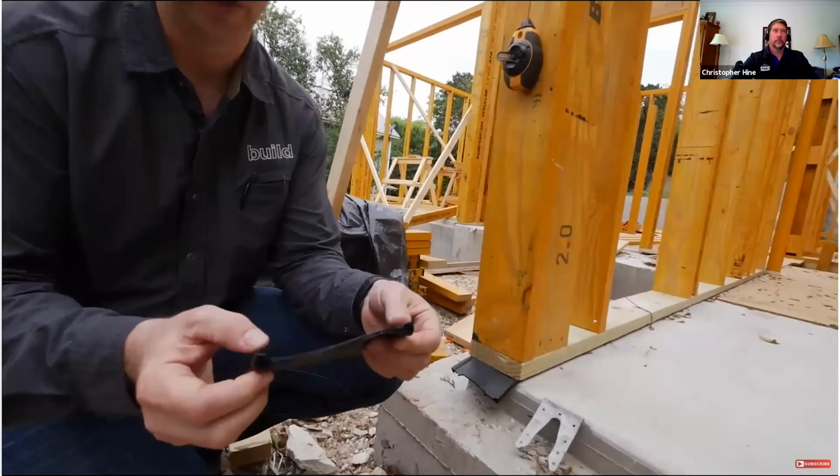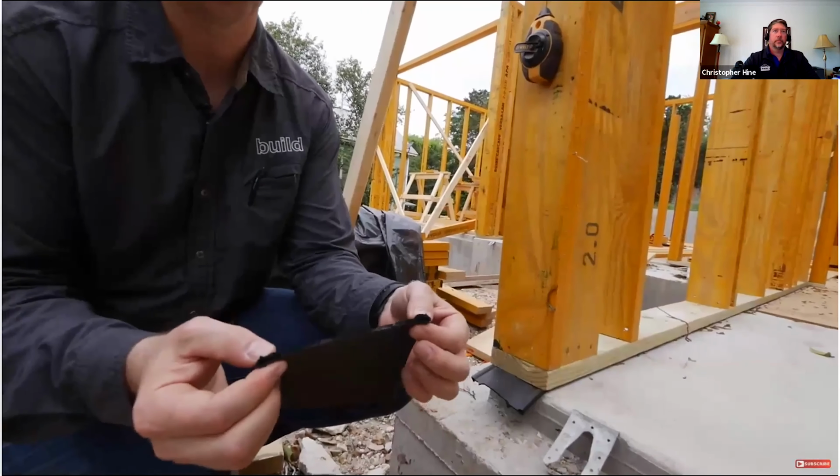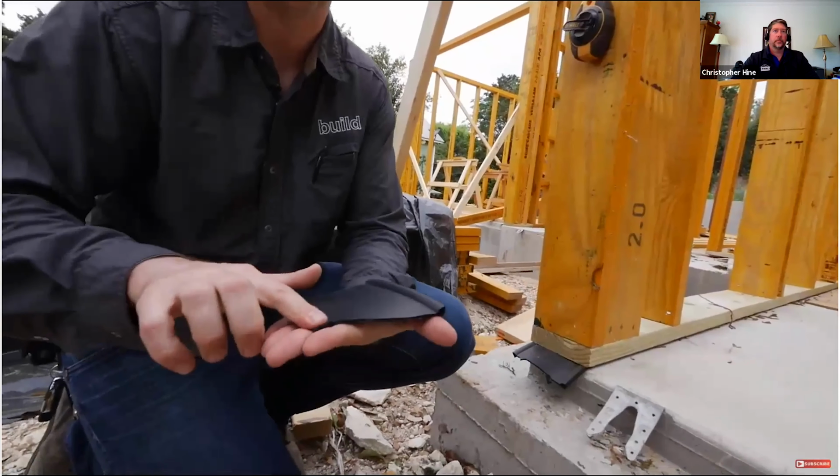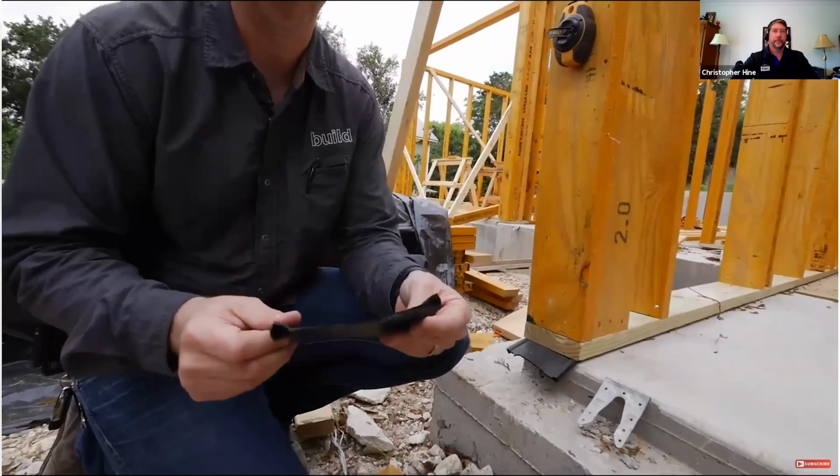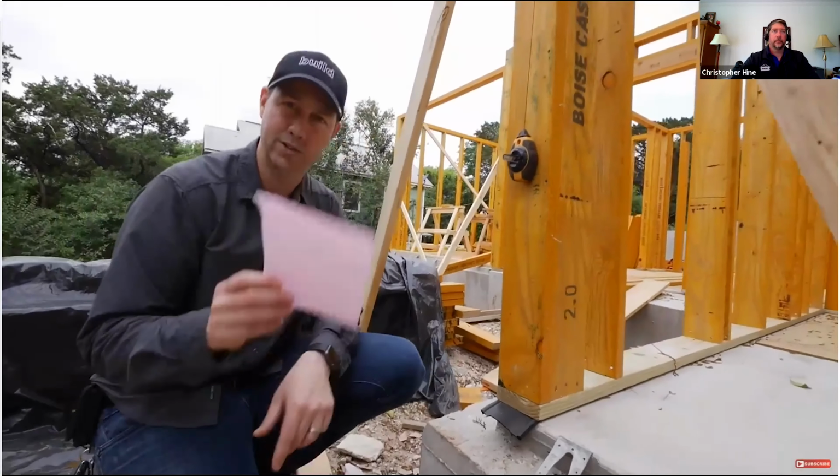On the other hand, this gasket is going to provide a really nice air seal for us at the base of the wall. This has 2 neoprene bulbs right here that are going to crush down between the framing and the concrete. We're going to get a real nice tight air seal on there. Now, if you have this in your house, don't panic.